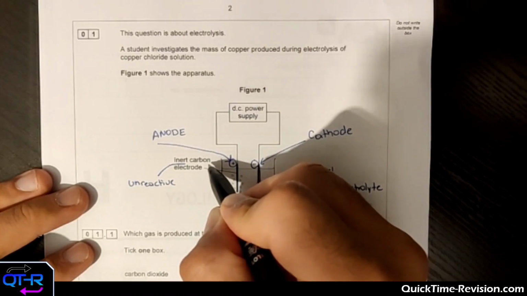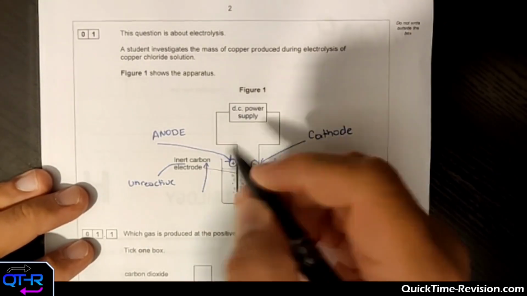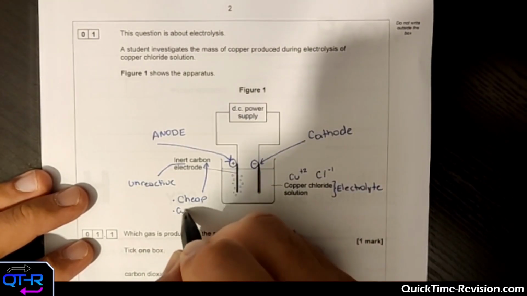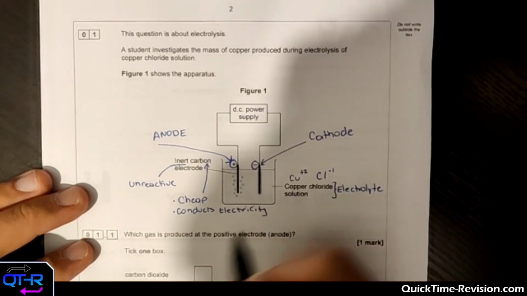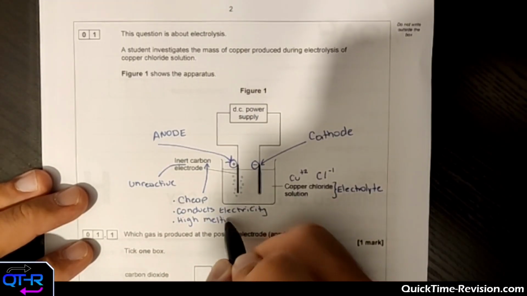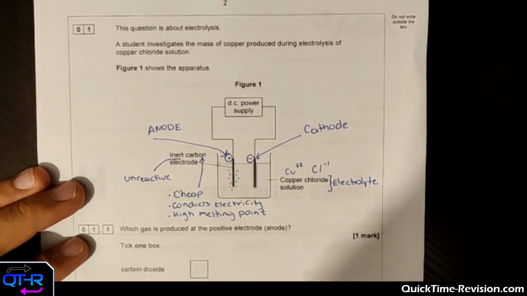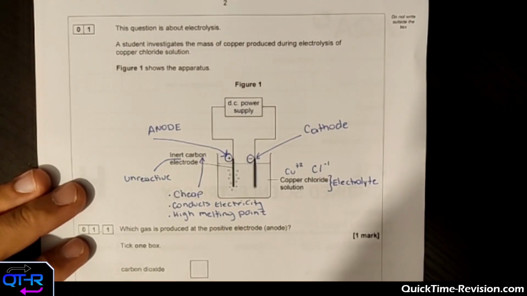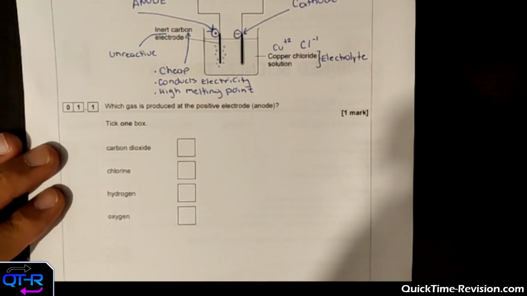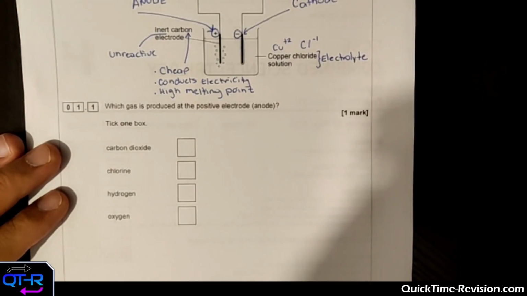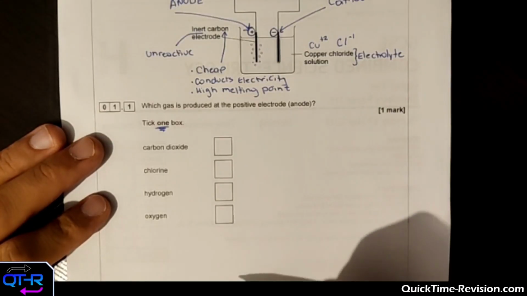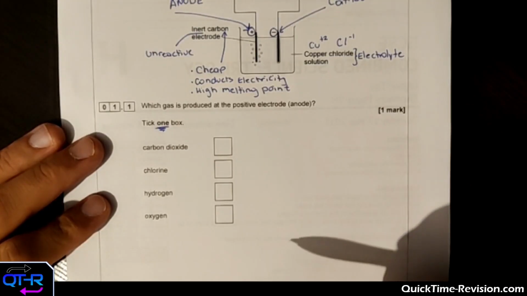Now, the reason why the electrodes are made with carbon is because carbon is cheap, it conducts electricity, and it can withstand a very high temperature. The reason why I'm making all these notes is so you understand where the answers are coming from. It's little knowledge that is worth knowing before trying to answer a question, because it just makes things a lot easier. 1.1. Which gas is produced at the positive electrode, the anode?